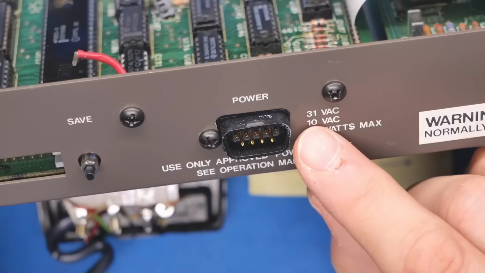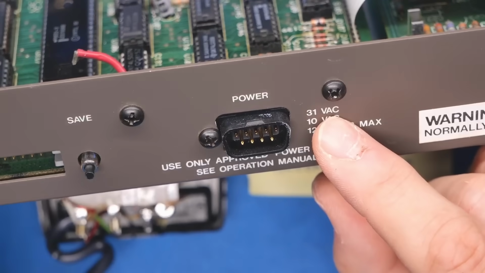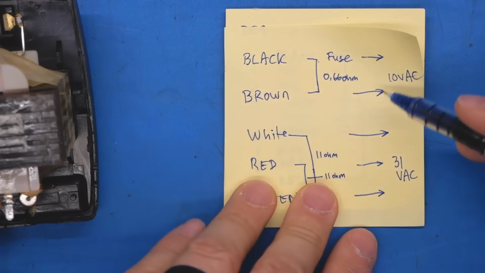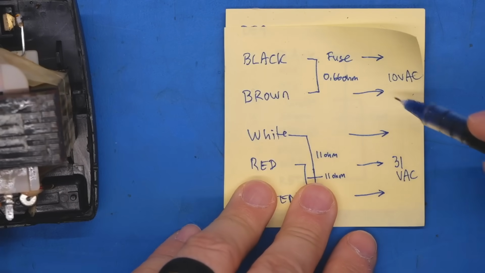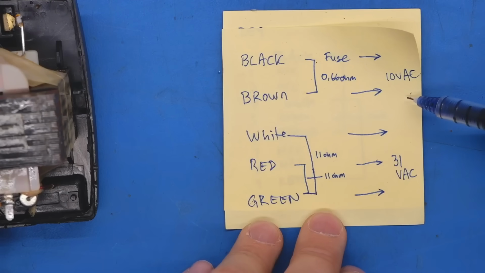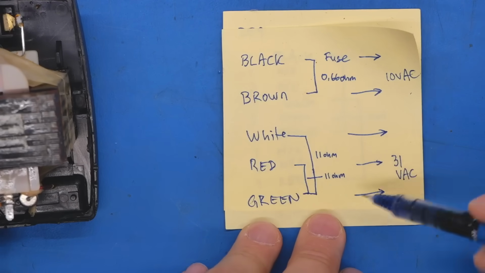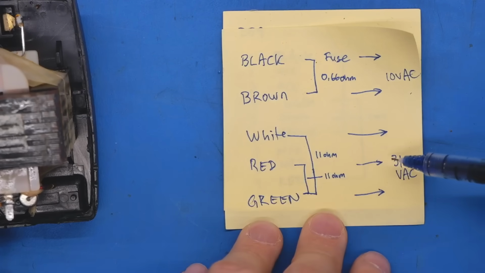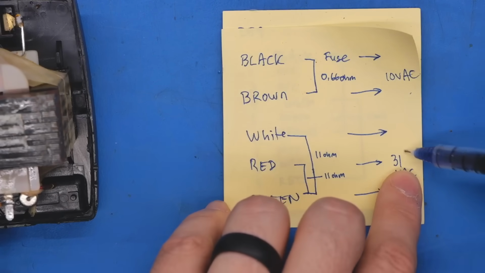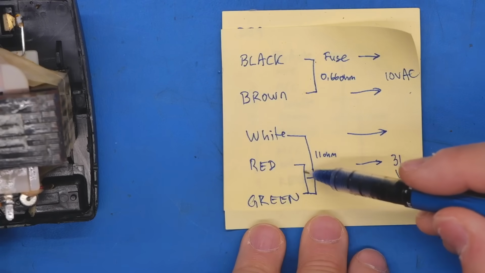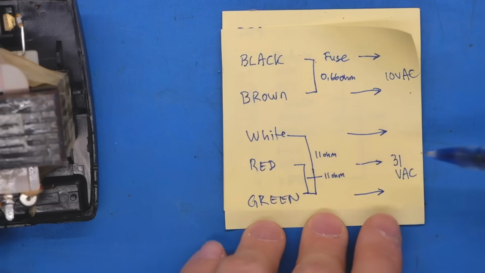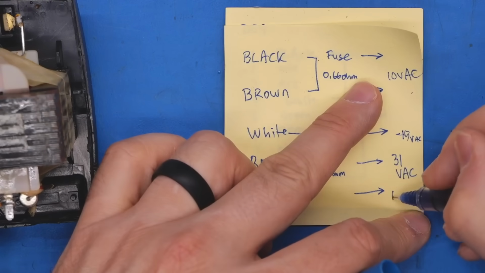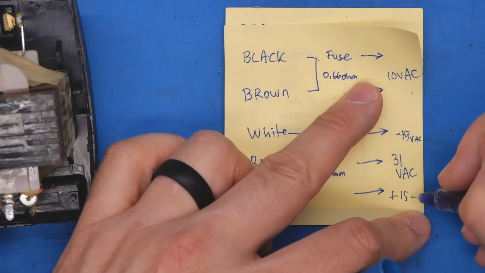Now on the back of the machine, they listed 10 volts AC and 31 volts AC. It's my assumption that this is 10 volts AC probably under load, and that when you rectify that it ends up around 12 volts DC, I would imagine. And my assumption is that 31 volts AC is from the red to the white, so not including the center tap, which means that you would halve that and get about 15.5 volts if you went between the red and the green, or the white and the green.